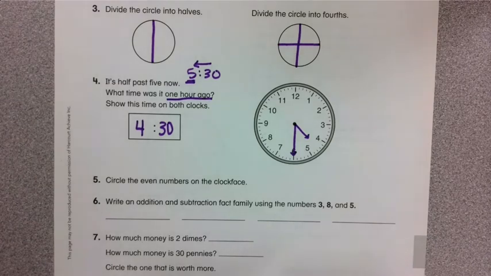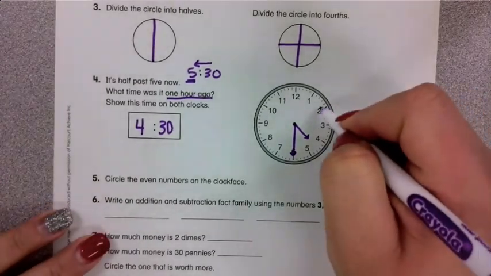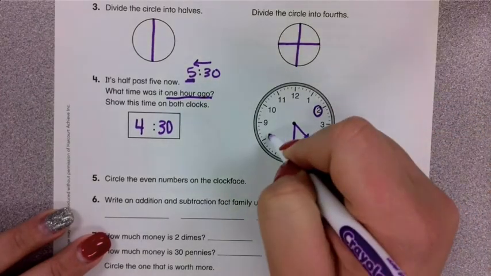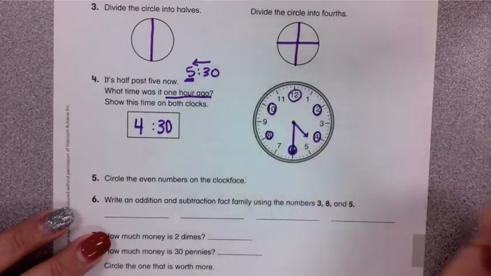And then your next task is actually still looking at the clock face. You need to circle the even numbers on the clock face. 2, 4, 6, 8, 10, and 12.